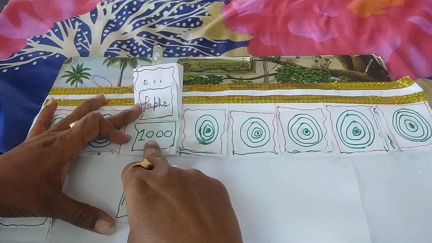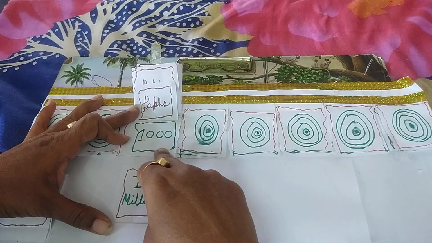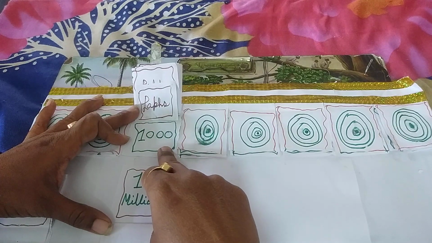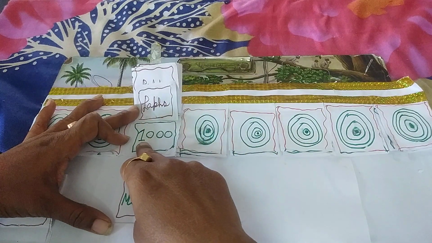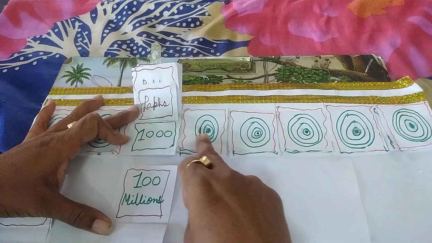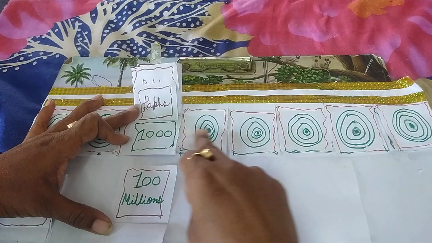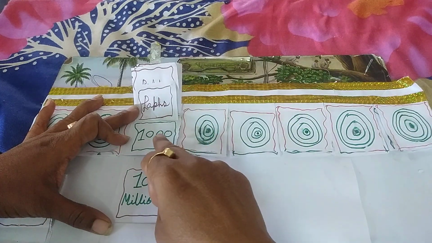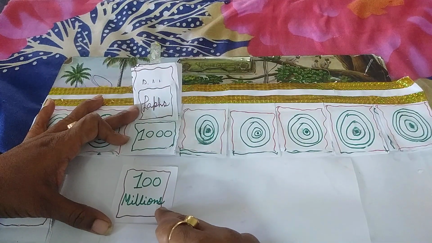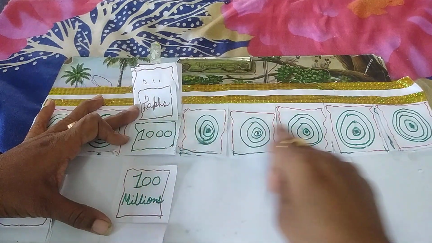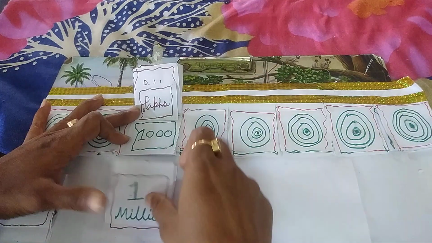Children, how to write 1000 lakhs? First write 1000. After that write 5 zeros. This is 1000 lakhs. Children, 1000 lakhs equal to 100 millions.